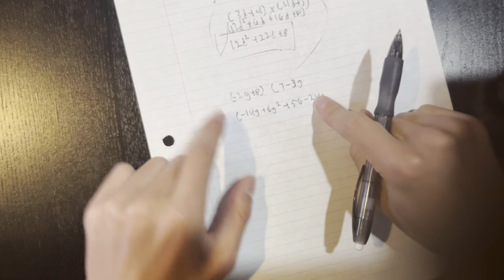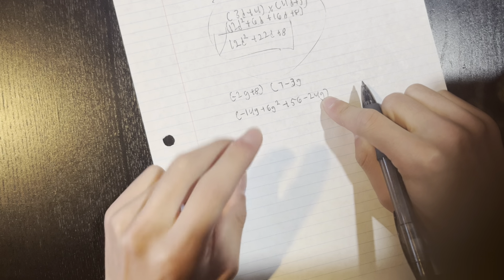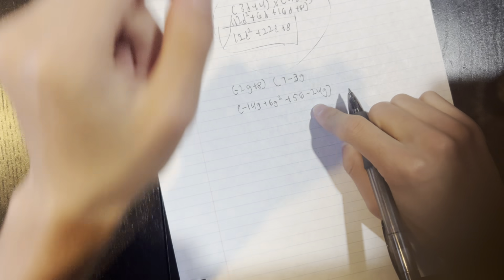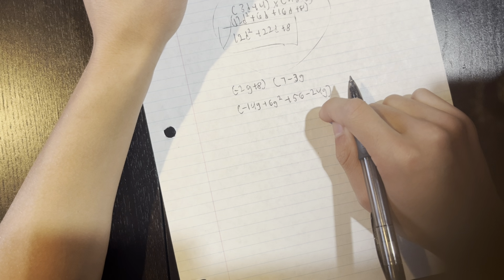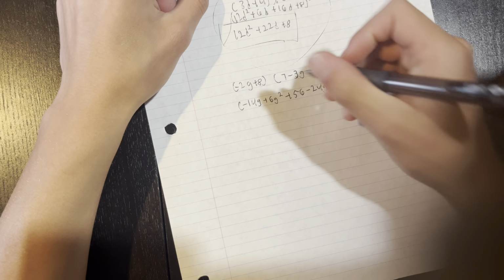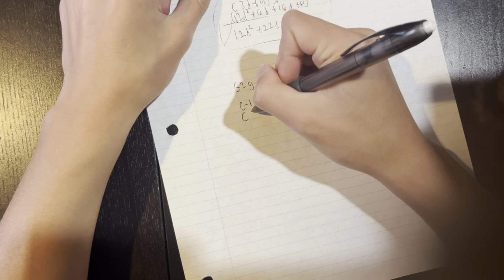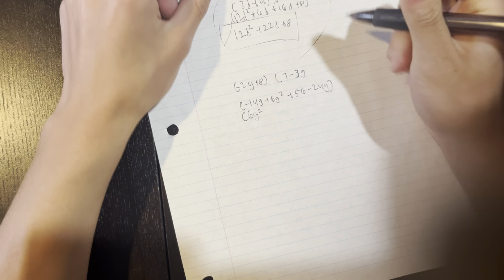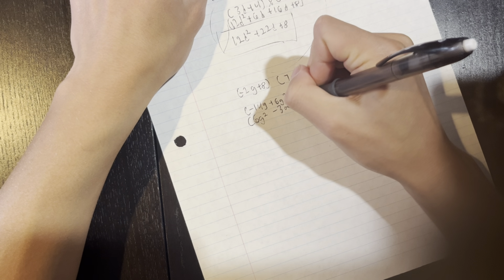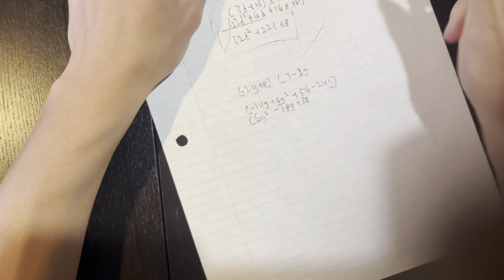Obviously, these two are like terms. So we're going to add negative 14 plus negative 24. I'm going to put it in the middle so we can see it in a form that looks simpler. So 6g squared, and then the answer of these two, negative 38g plus 56.